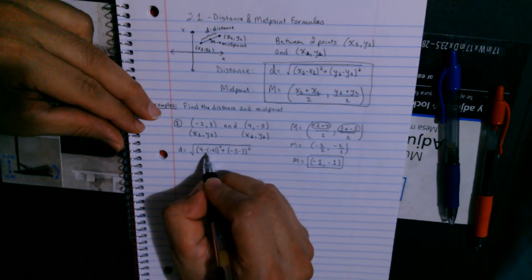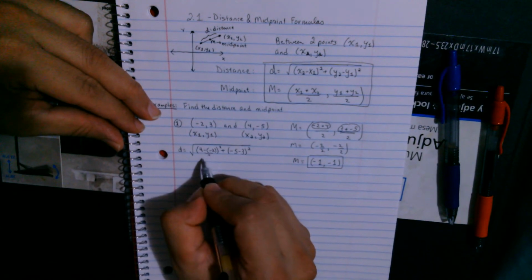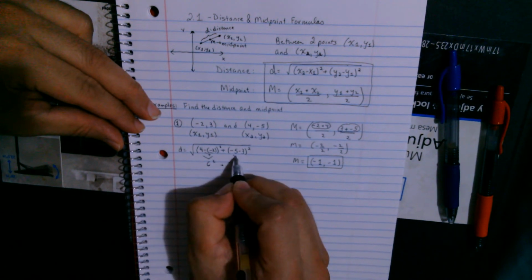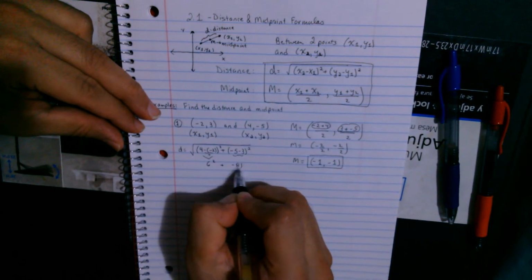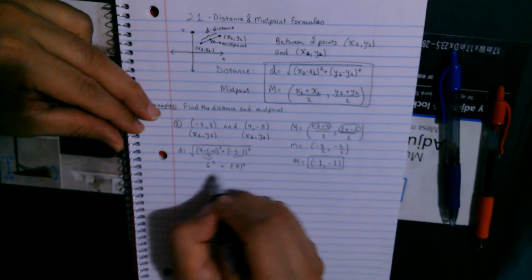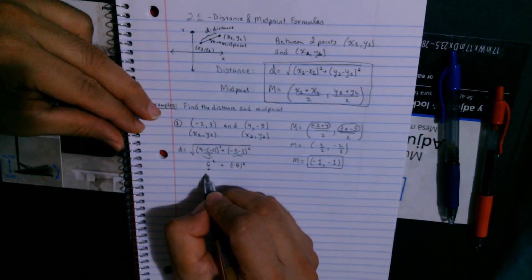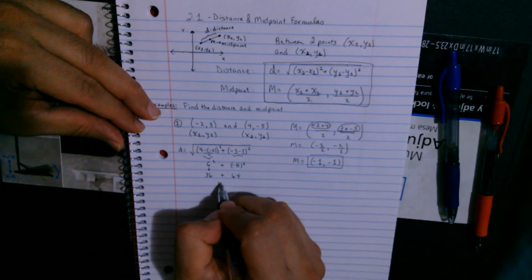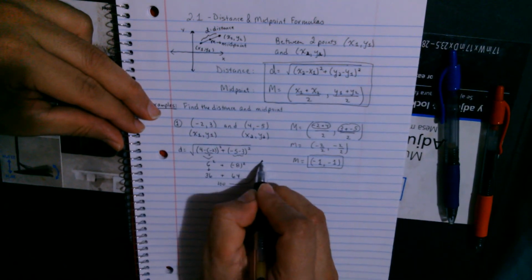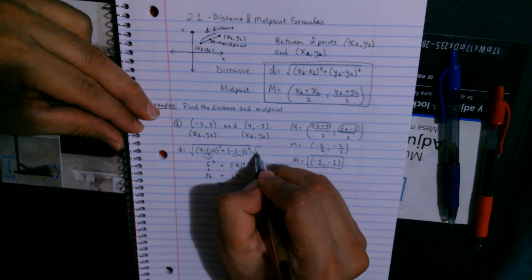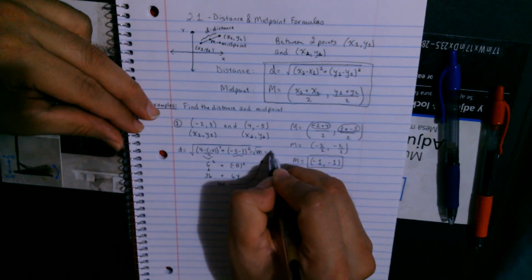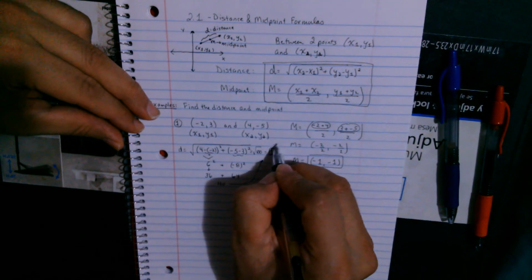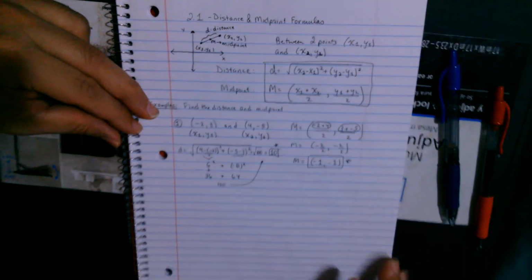These two negatives become plus, so 4 plus 2 is 6, 6 squared. -5 minus 3 is -8. -8 now squared. 6 squared is 36. -8 squared is 64. So when you combine it, that is 100. So the distance would be the square root of 100, which simplifies to 10. That is your distance. And this is your midpoint.